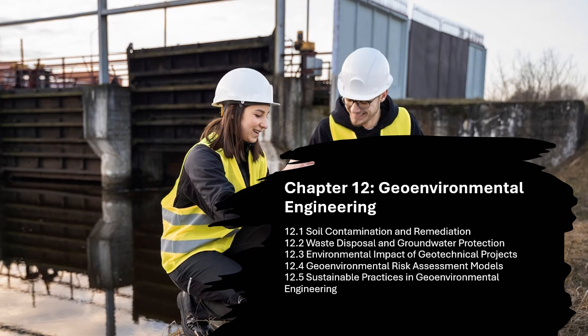12.5.5 Conclusion. Sustainable practices in geoenvironmental engineering are essential for promoting environmental stewardship and ensuring that geotechnical projects contribute positively to the long-term well-being of the planet.